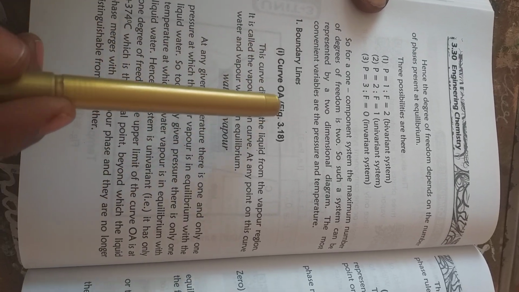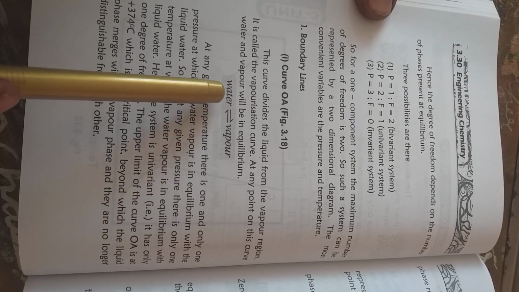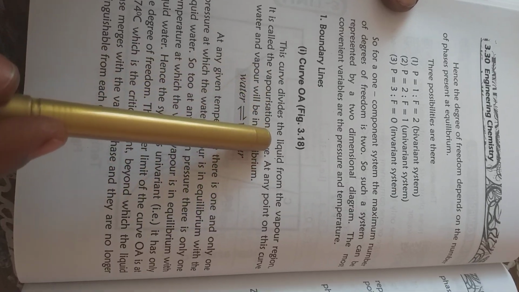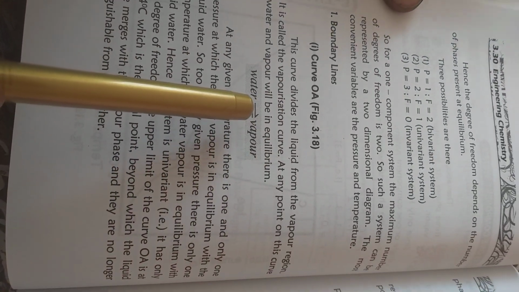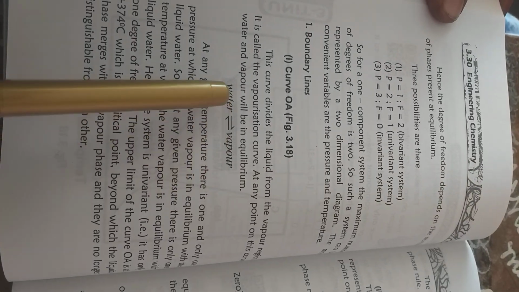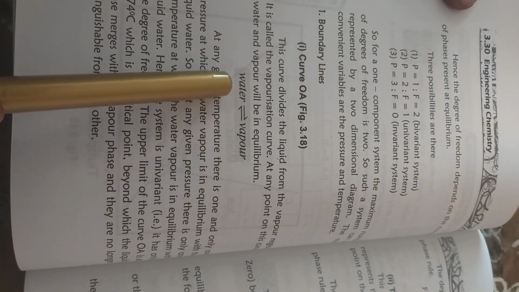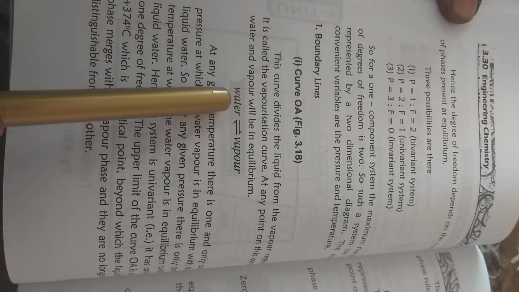Curve OA represents the vaporization curve, that is, the equilibrium between water in the form of liquid and vapor. So that particular curve is called the vaporization curve. When we calculate the degrees of freedom for this equilibrium, F is equal to C minus P plus 2. In this equilibrium, whether liquid or vapor, water exists as a single component. Therefore, the number of components is 1, and phases are 2. Here it is the liquid phase, here it is the vapor phase.